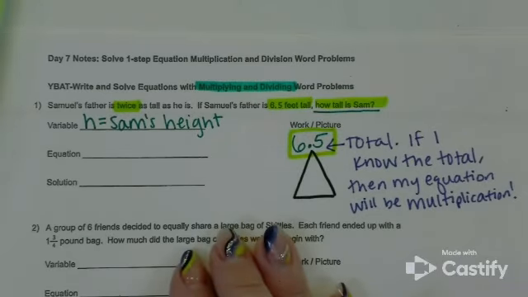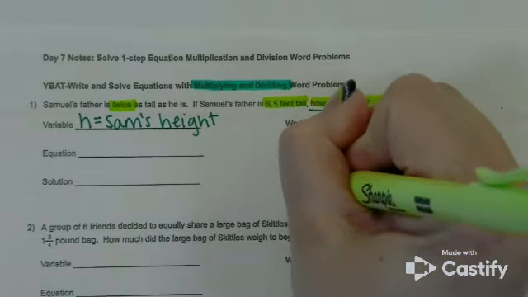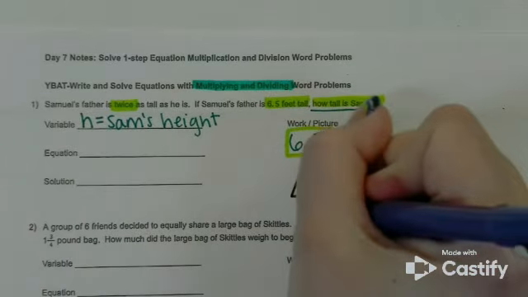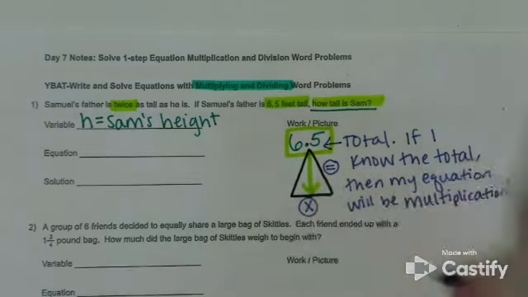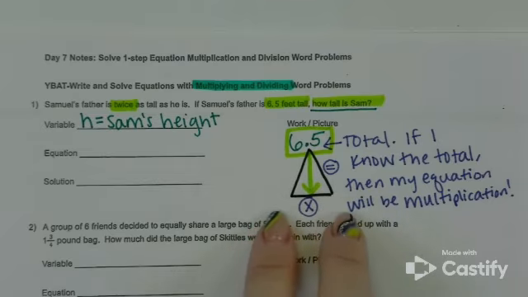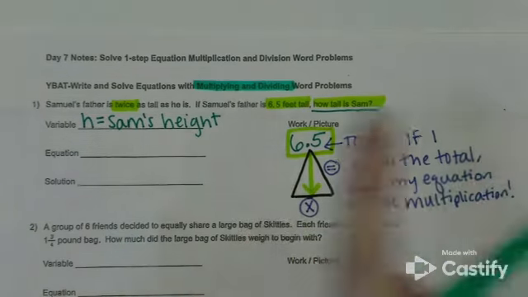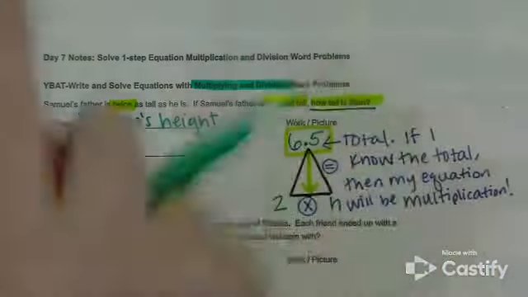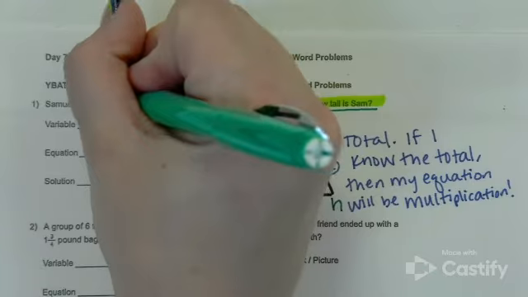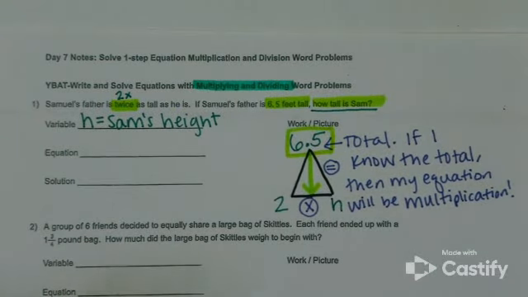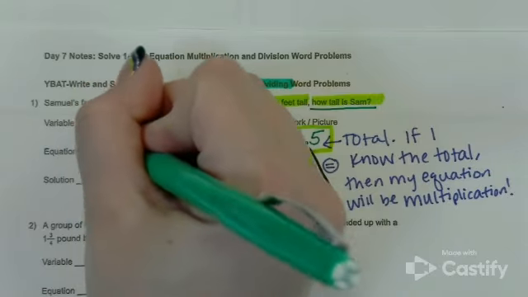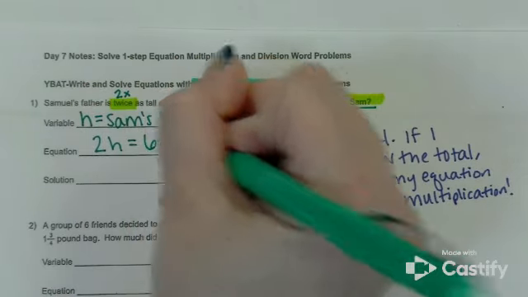So, very similar to how we set up the addition. If it is multiplication, my multiplication sign will go down here. My equal sign will go over here. Now I just have to fill in my two other values in my two other corners. So one of those values is h, my variable, and the other is 2, because Samuel's father is twice as tall. Twice means 2 times. So my equation is 2 times h equals 6.5, or I can just write it as 2h equals 6.5.